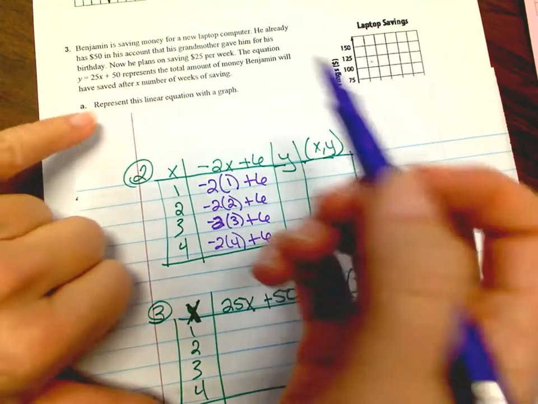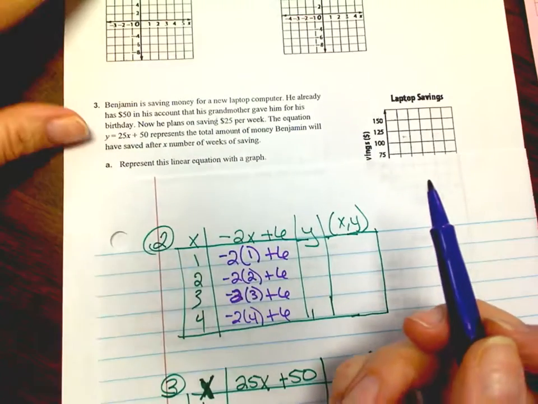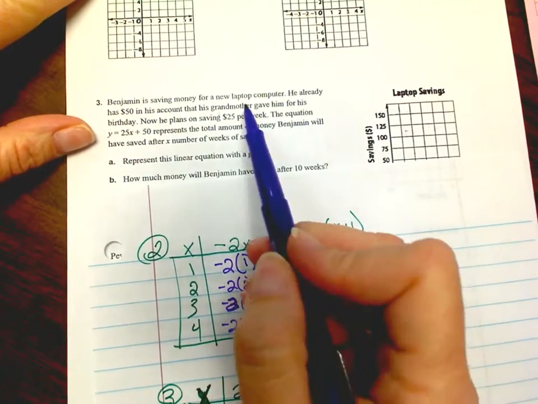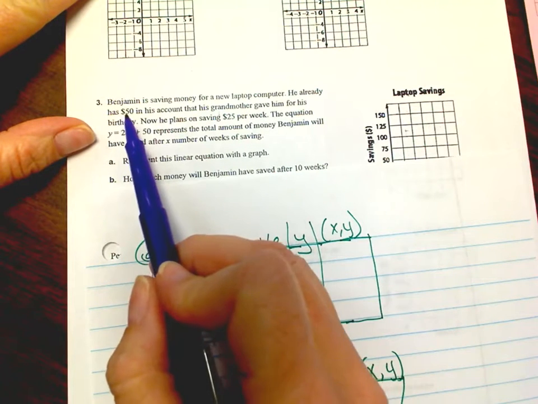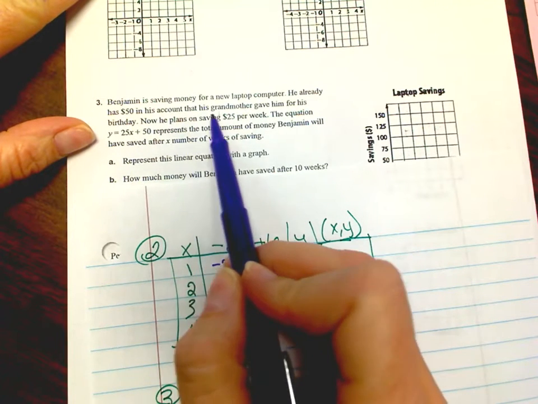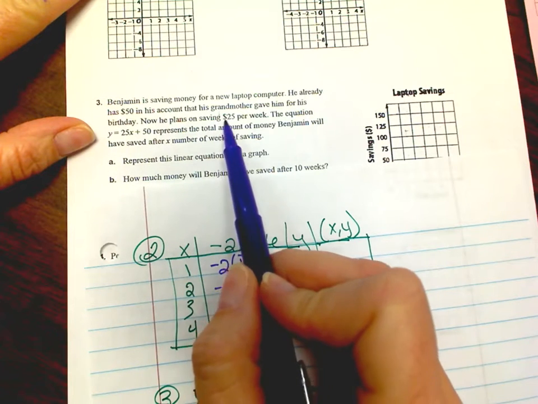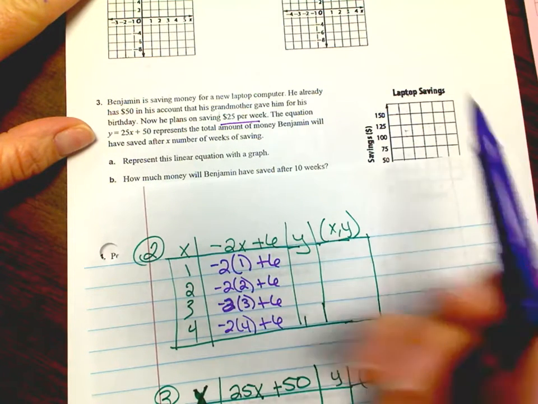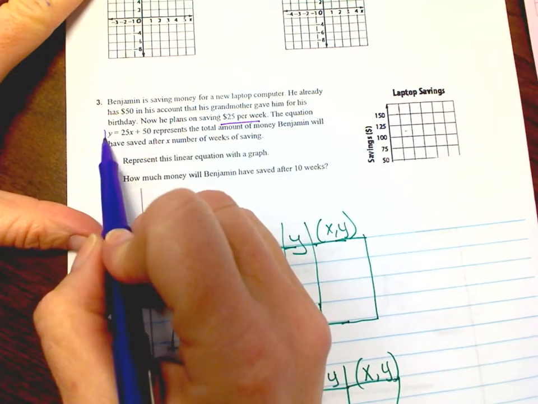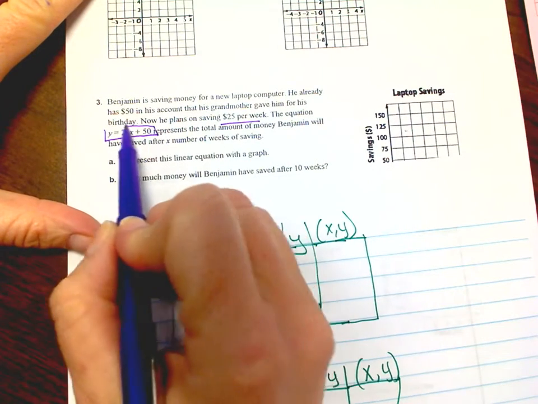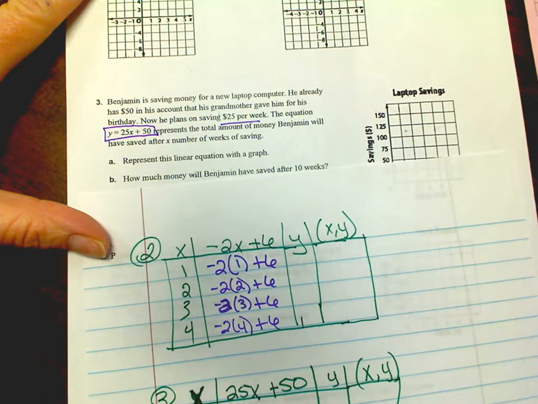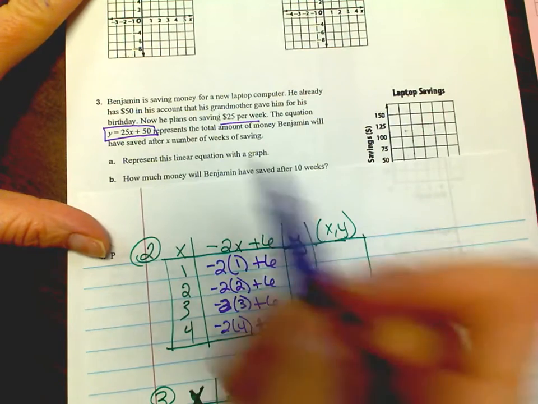Number 3. Benjamin is saving money for a new laptop computer. He already has $50 in his account that his grandmother gave him for his birthday. Now he plans on saving $25 per week. The equation y equals 25 times x plus 50 represents the total amount of money Benjamin will have saved after x number of weeks of savings.